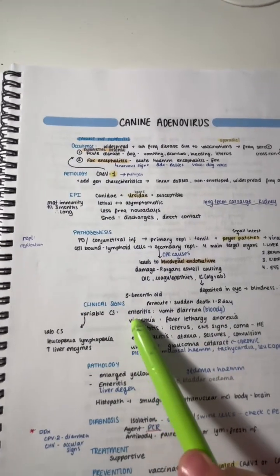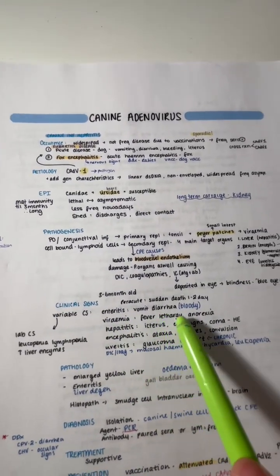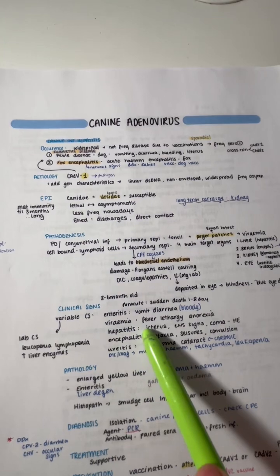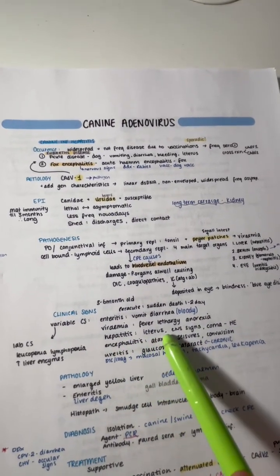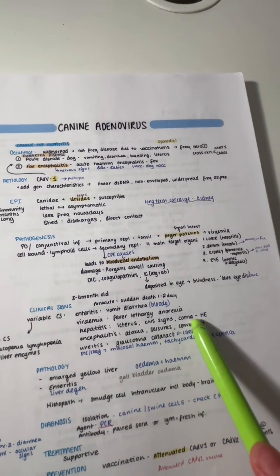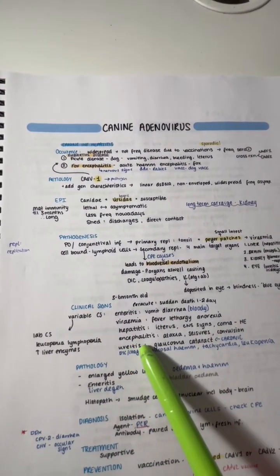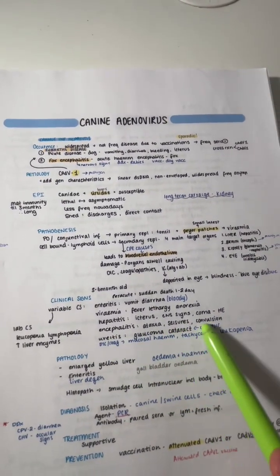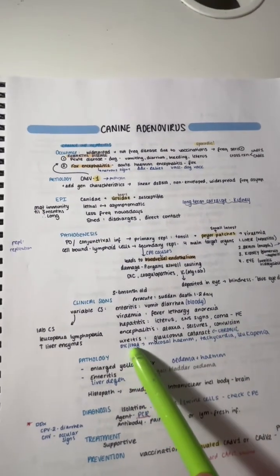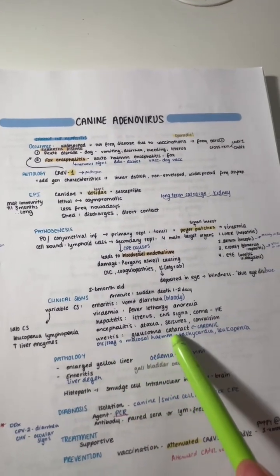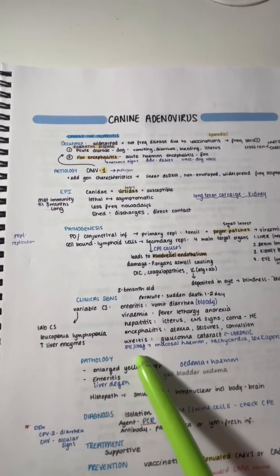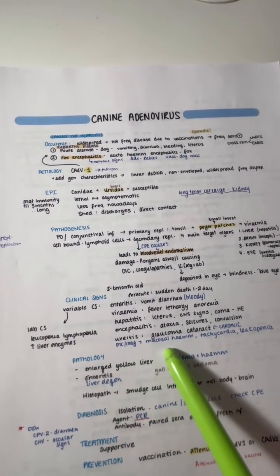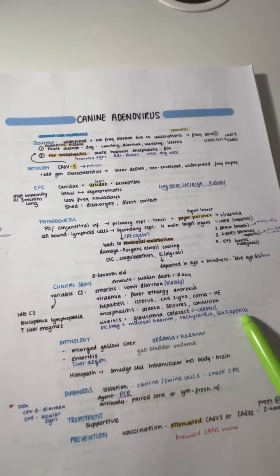The clinical signs are enteritis, vomiting, diarrhea, the diarrhea is bloody, viremia, fever, lethargy, anorexia, hepatitis, which causes icterus, and central nervous signs, and coma. The encephalitis can cause ataxia, seizures, and convulsions. And the uveitis causes glaucoma and cataract in chronic cases. And the DIC and coagulation disorders cause mucosal hemorrhages, tachycardia, and leukopenia.